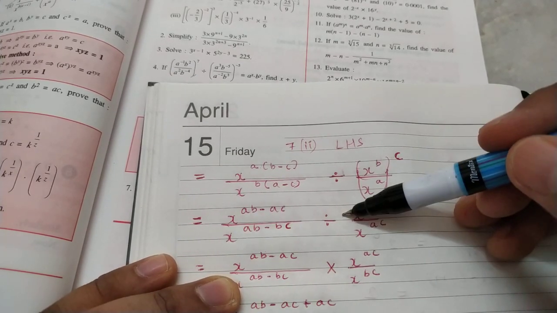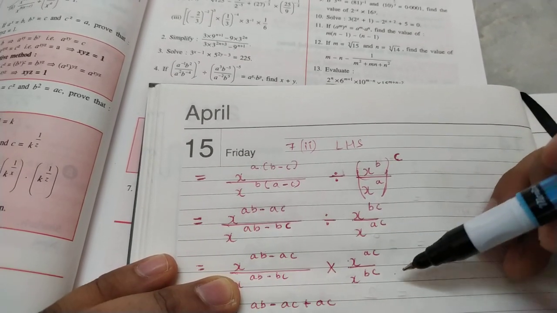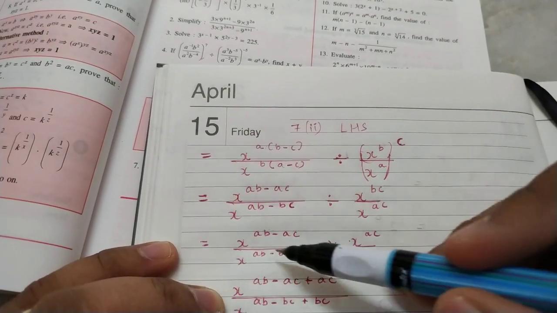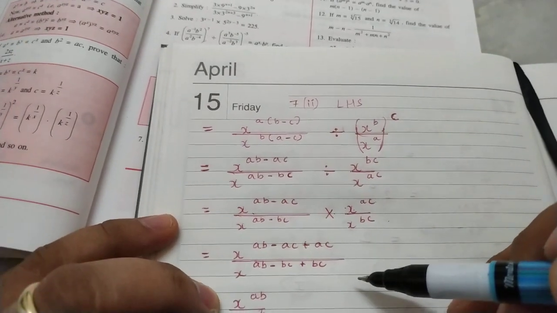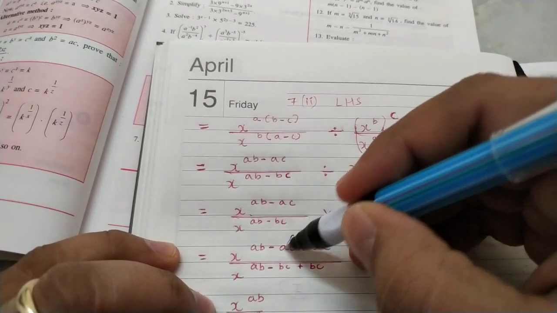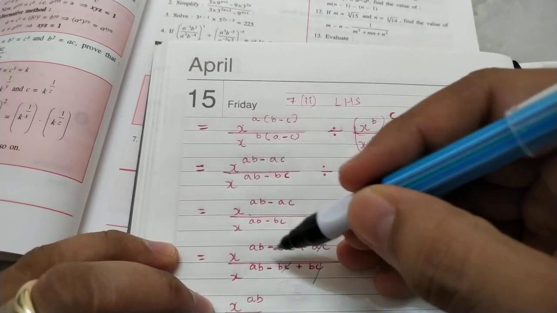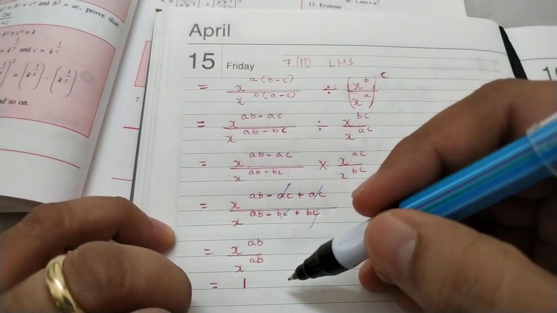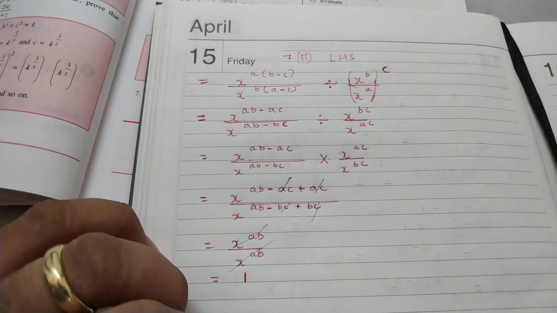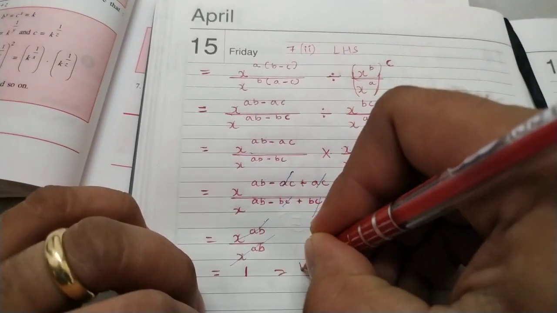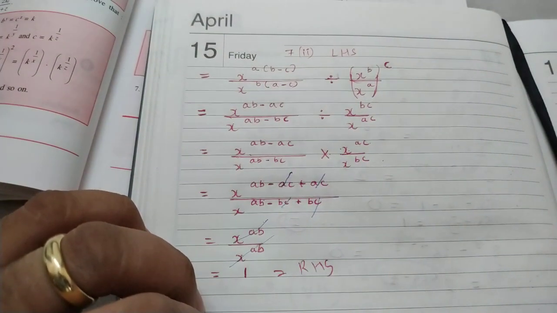Next, division means multiplication with the reciprocal, and multiplication, since the bases are same, just add the powers. Now I see that minus AC plus AC gone, this gone, this gone, and AB is left in numerator and denominator, and the terms get cancelled, and the answer is 1, which is equal to RHS, hence proved.